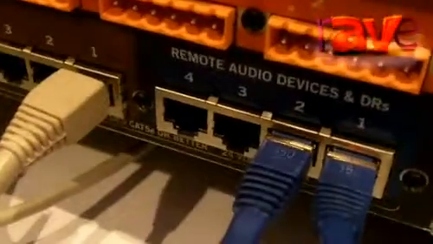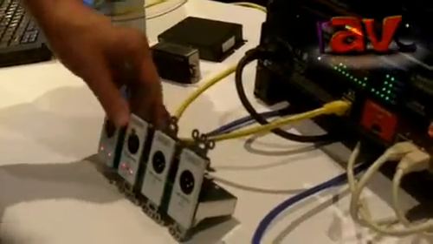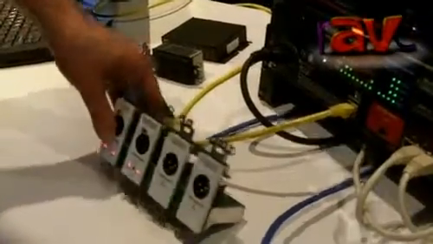What we do differently than what maybe some of our competitors do is that we use what's called RAD ports. And RAD ports are these here where the Cat5 cable's plugged in. And basically on the Cat5 cable, out of that port, you have four capabilities. You have 2 channels of digital audio in, 2 channels of digital audio out, as well as COM data and power.